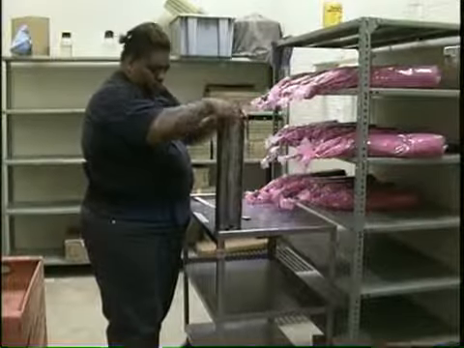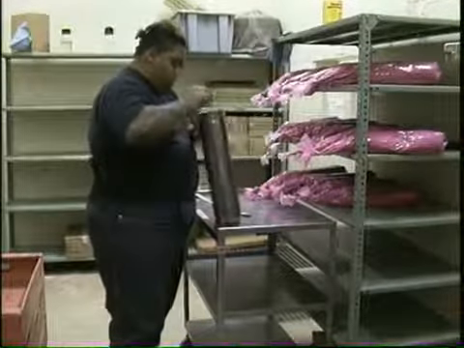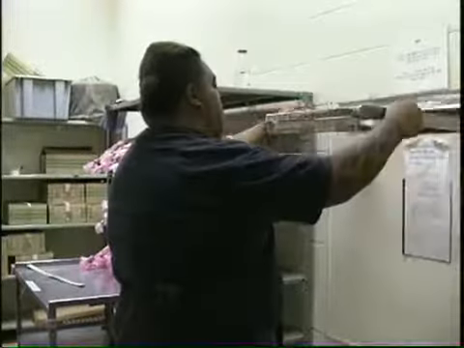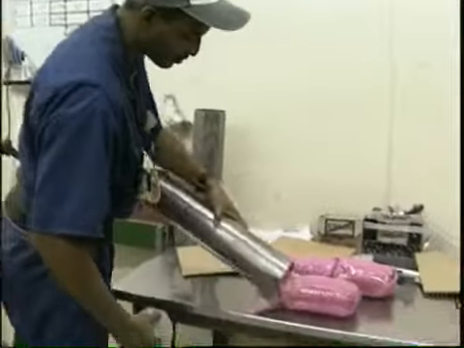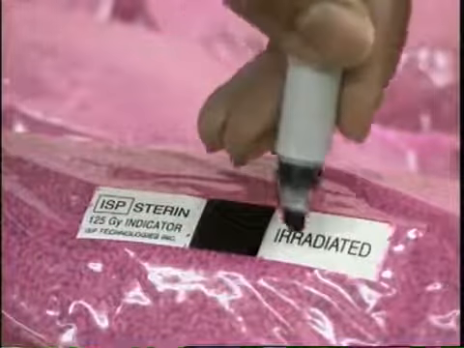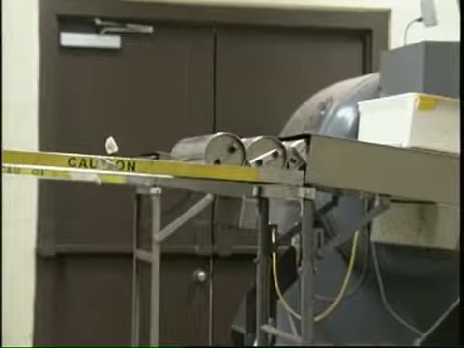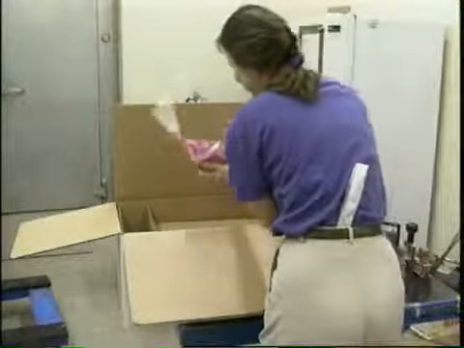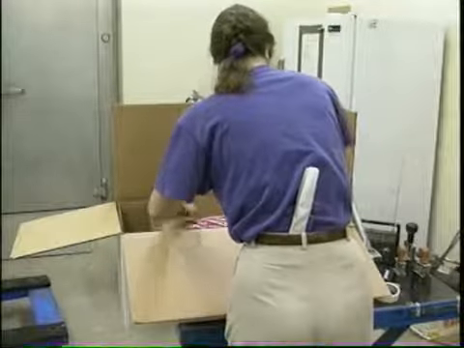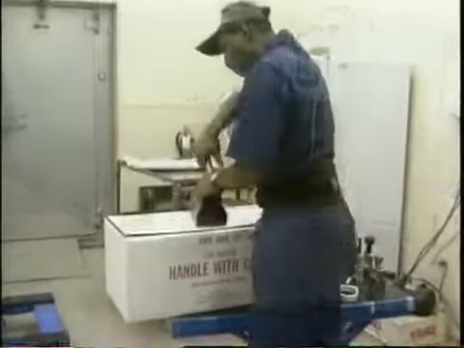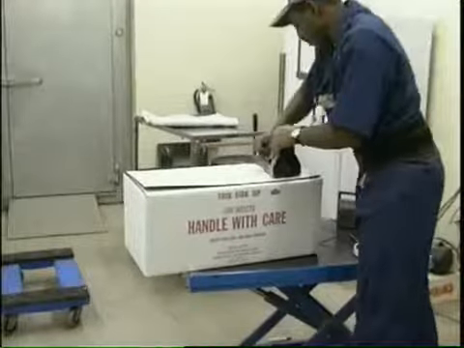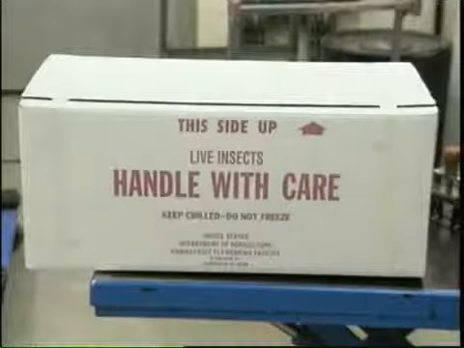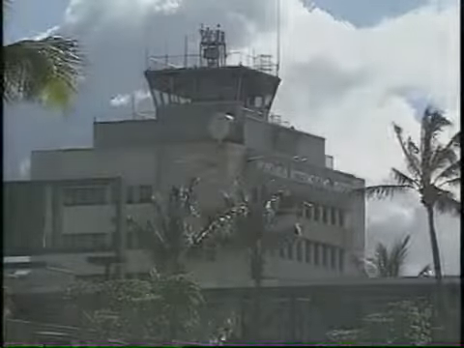One after another, each bag of pupae is placed into a metal canister and irradiated. A dosimeter tag placed in each bag indicates that that bag has been irradiated by showing a change in color. It takes about 4 minutes to irradiate each bag. Bags of pupae are placed into specially designed boxes and refrigerated until shipment. Then the pupae are transported to the airport in an air-conditioned van and cooled until flight time.